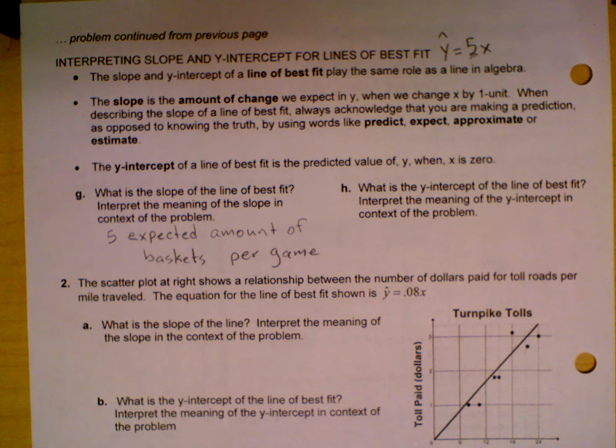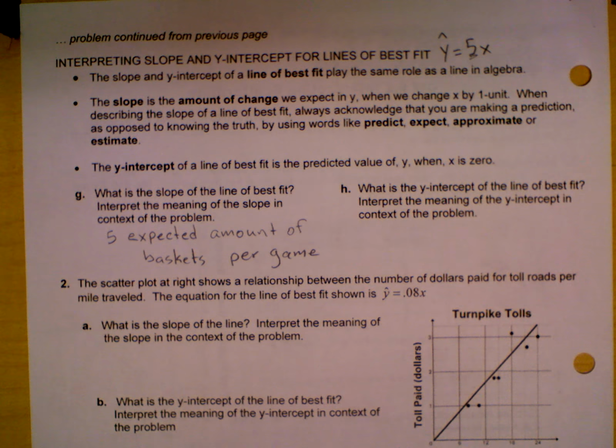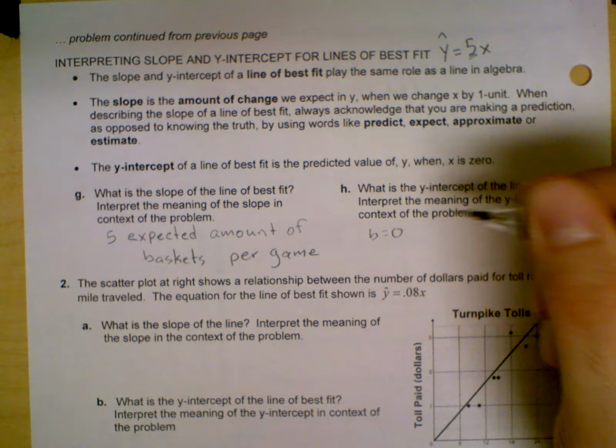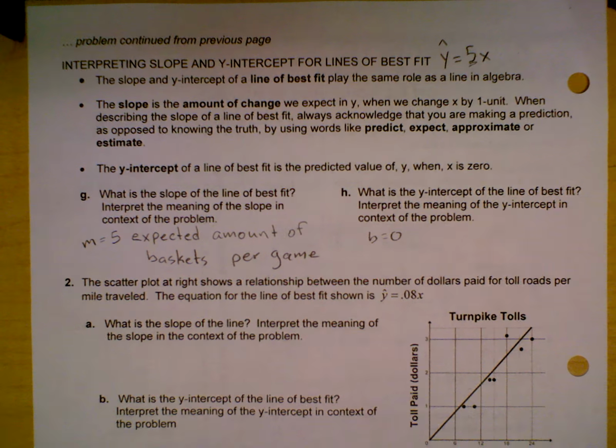And question H, what is the y-intercept of the line of best fit? Interpret the meaning of the y-intercept in the context of the problem. So the y-intercept in this equation would be 5x plus 0. So my y-intercept, or b, is equal to 0. I'll put m equals 5 over there. So we know that b equals 0.